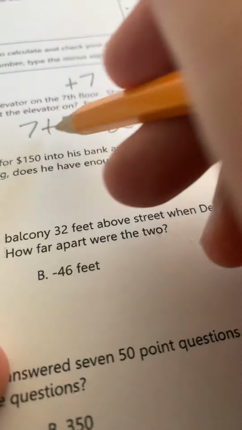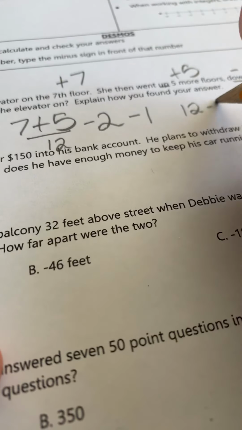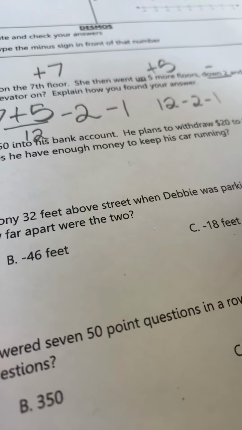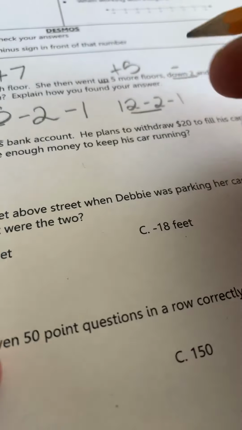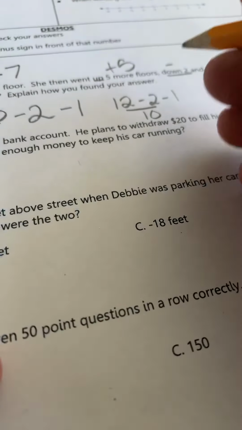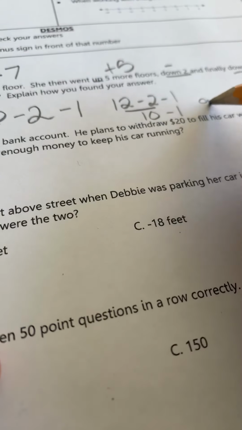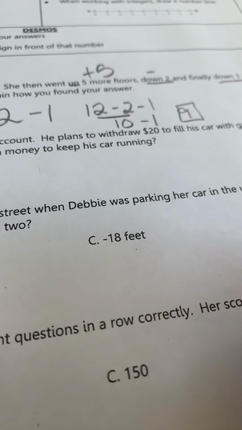We're adding and subtracting, so I'm just going to go left to right. 7 plus 5 is 12. So I have 12 minus 2 minus 1. 12 minus 2 is 10. 10 minus 1. So she exited on the 9th floor.